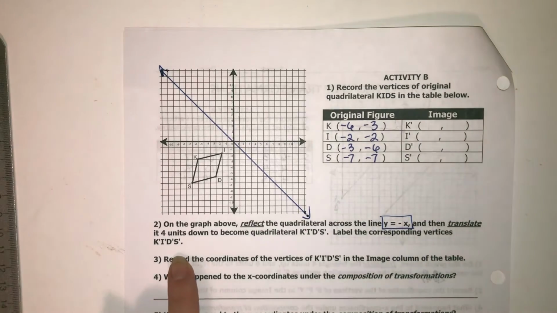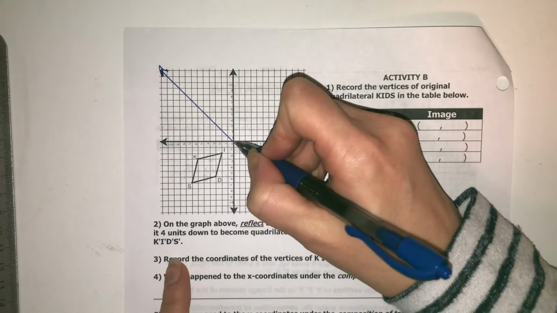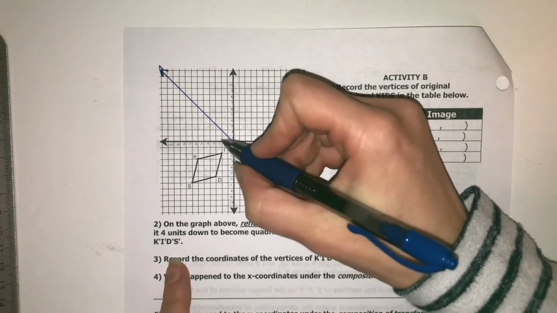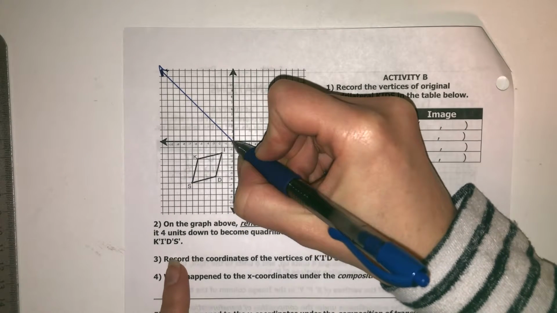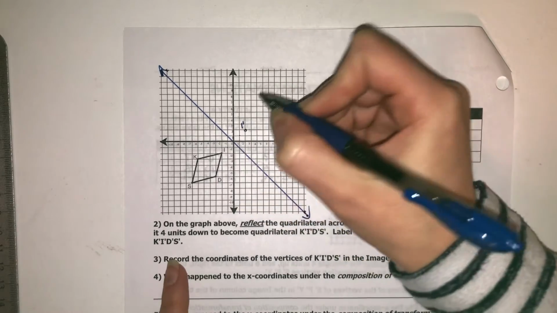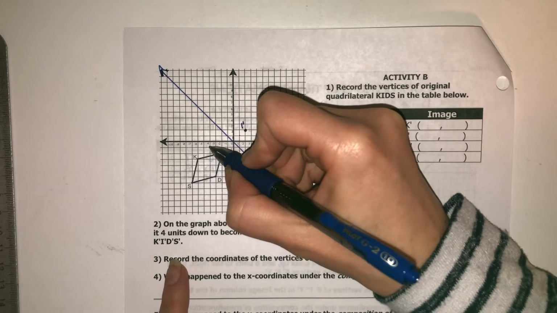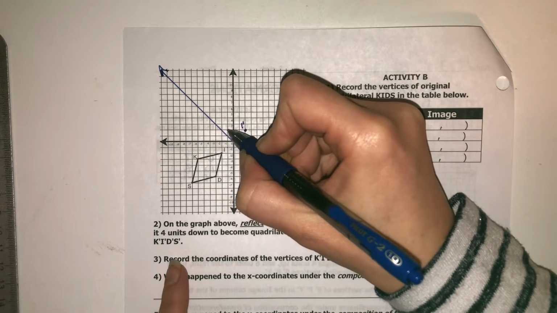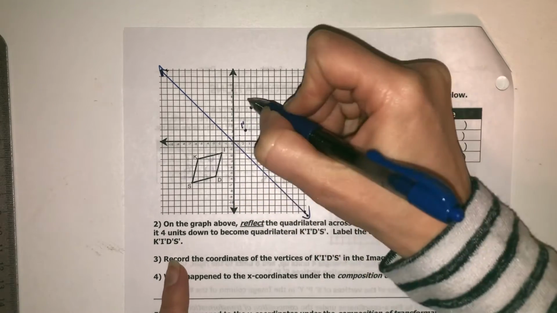How do we reflect across a diagonal line? Well, we look at how far away each point is from the line and go that same distance away on the opposite side. The closest one to the line is I, and it's 2 diagonal jumps to the line. So I go 2 diagonal jumps on the opposite side of the line and make an I prime. Now for K, we go 4 and a half diagonal jumps. So I'm going to go 4 and a half diagonal jumps to get to K prime.